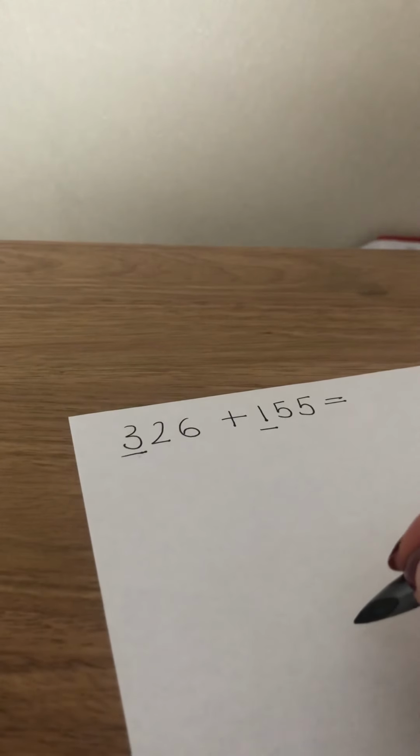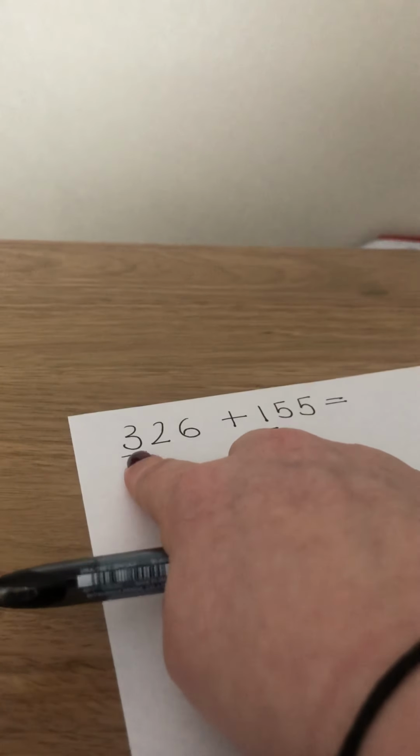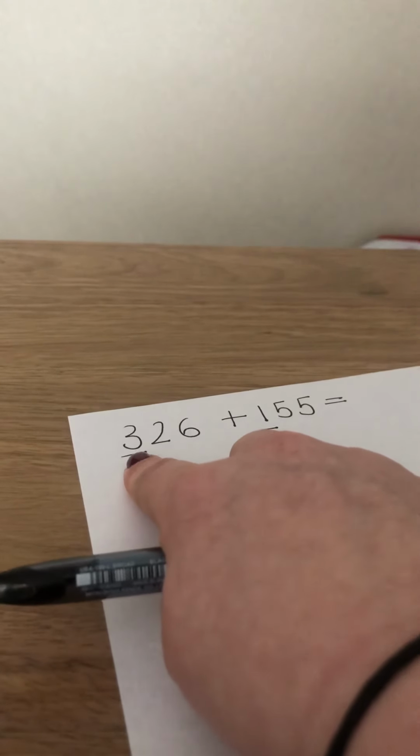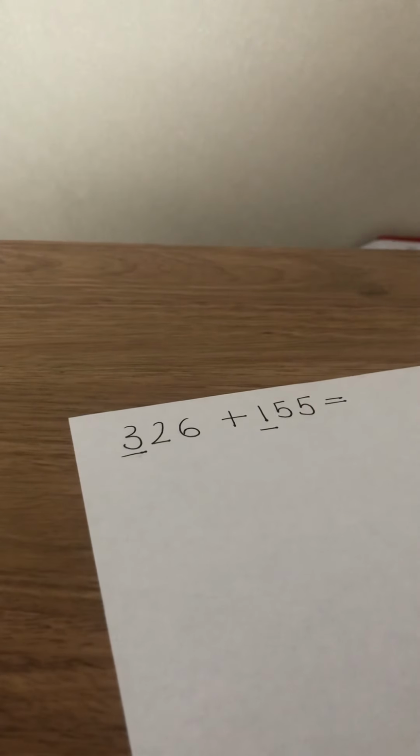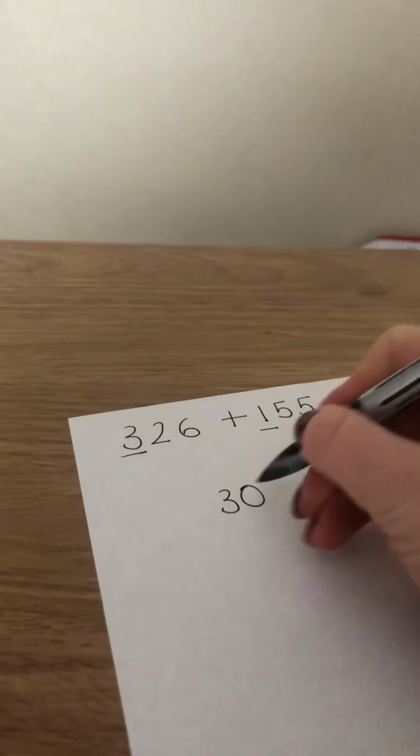Now when we are in class, we've been talking so much about using the correct vocabulary. I wouldn't say, oh, I've got 3 here. That's not 3, that's 300. We need to make sure we are using the correct vocabulary to describe and explain how much it's worth. So this is not just 3, it's actually 300.